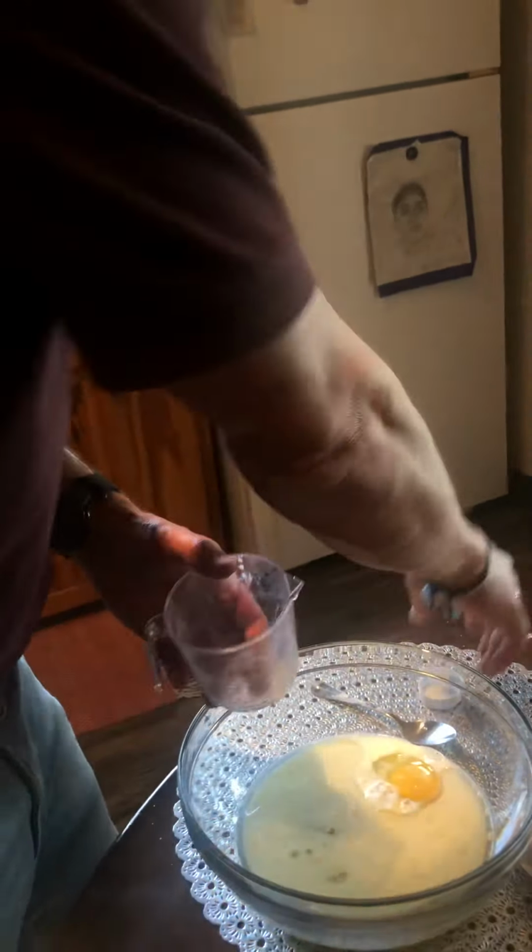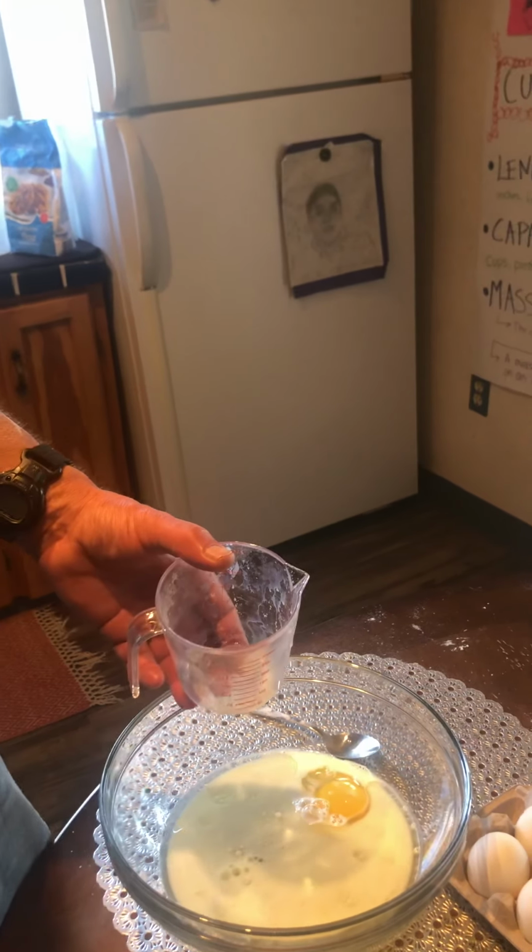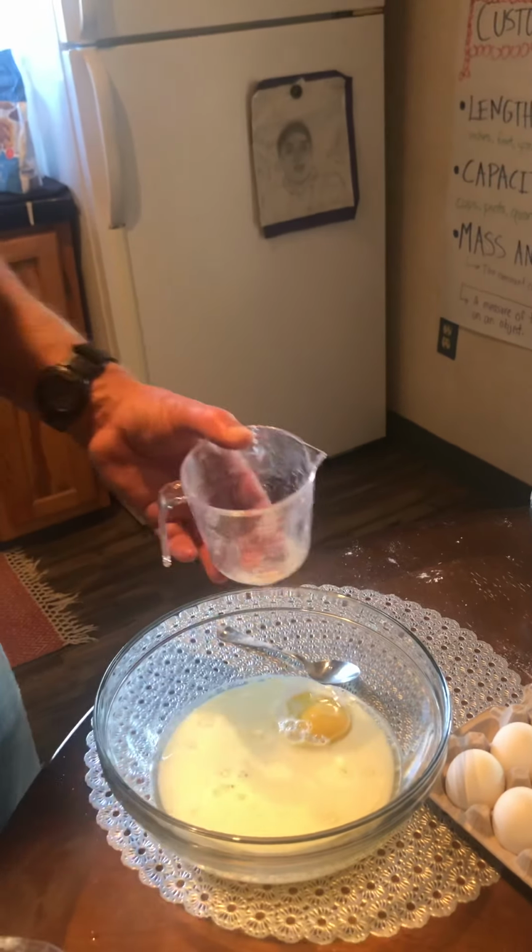All right, so is that it for the ingredients in the wet bowl? That's the ingredients of the wet bowl. So we're going to mix that up really quickly.